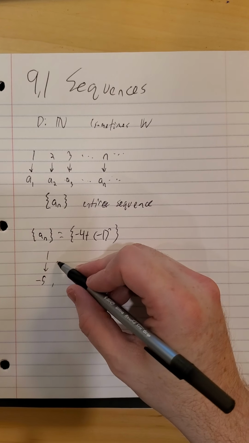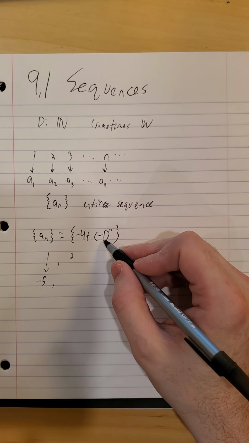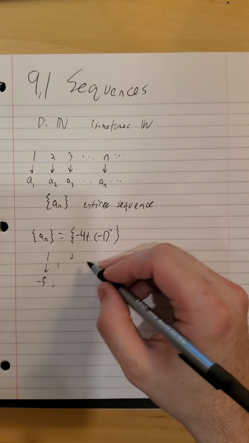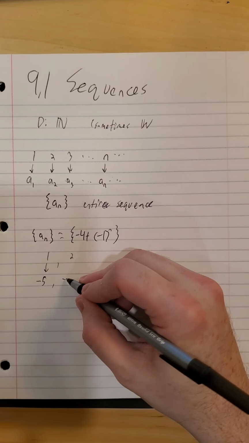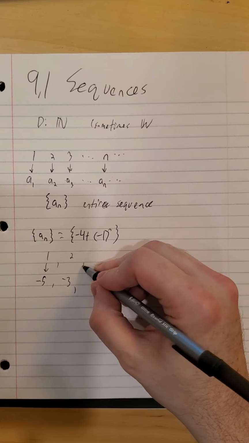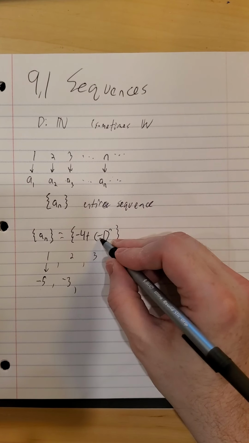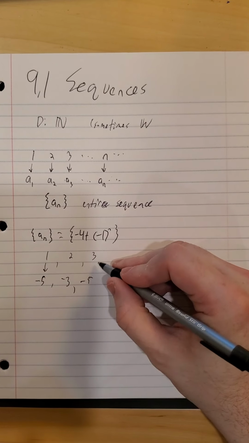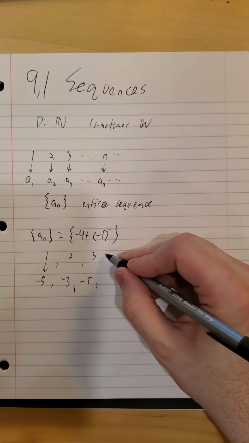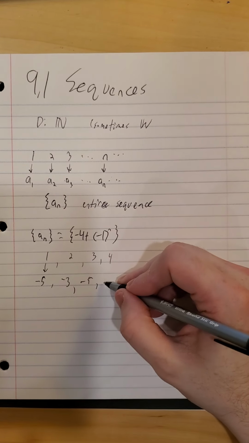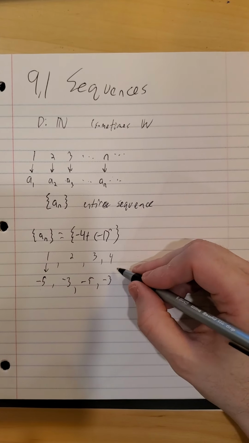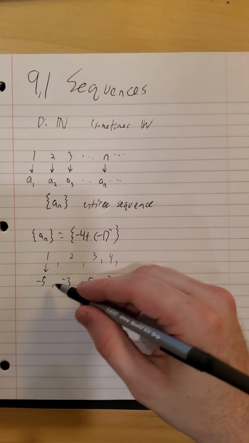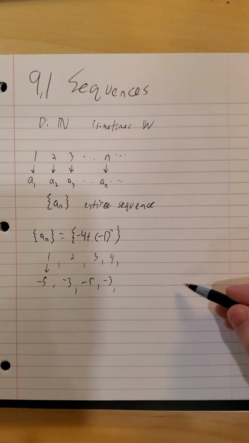Our second term, (-1) squared flips it over to a +1. -4 plus 1 is -3. Third term, we're back to -1 to an odd power, stays -1. We're back to a -5. And notice it would just keep flipping back and forth like that. So just alternating -5, -3 forever.